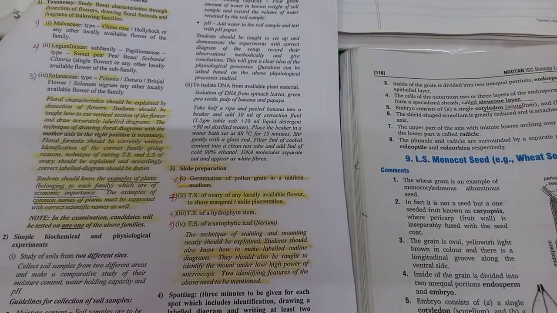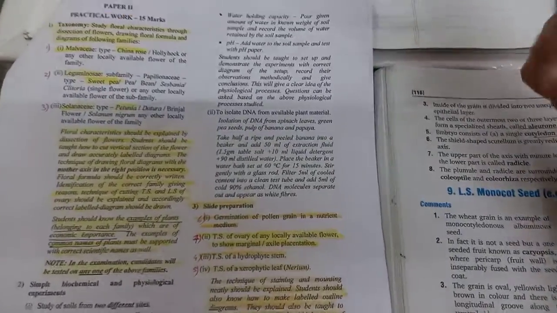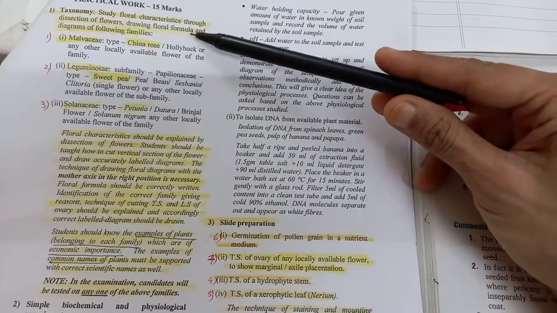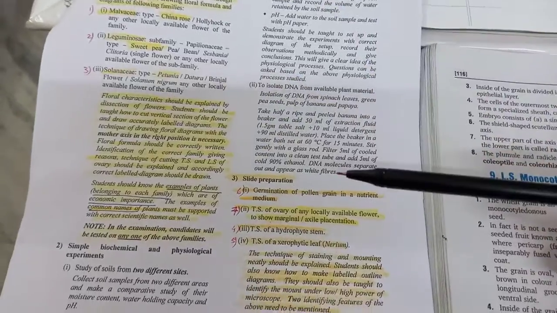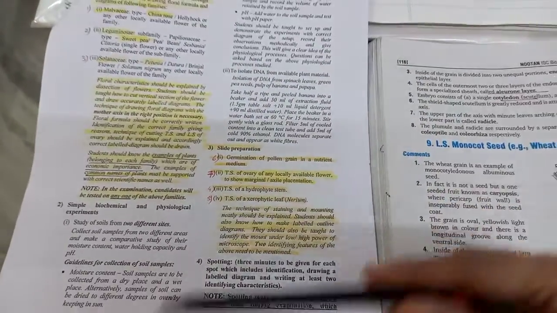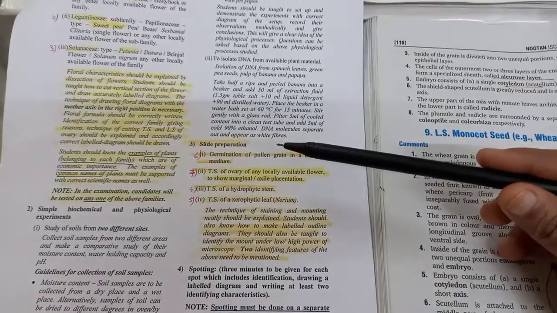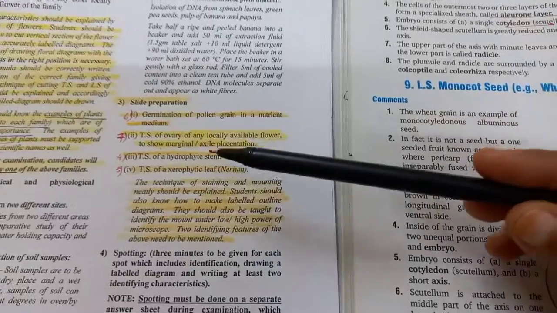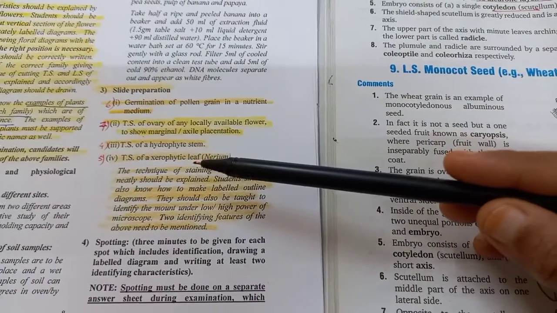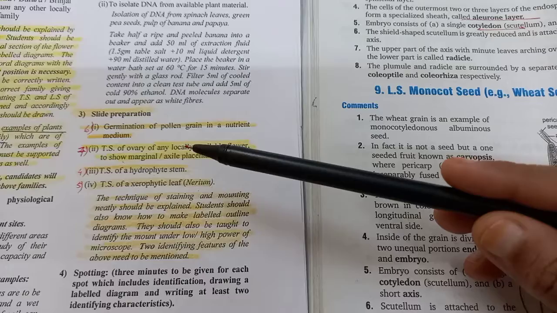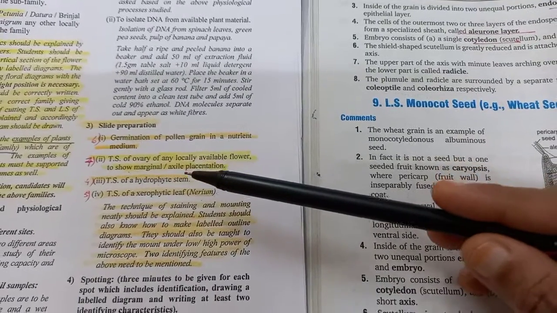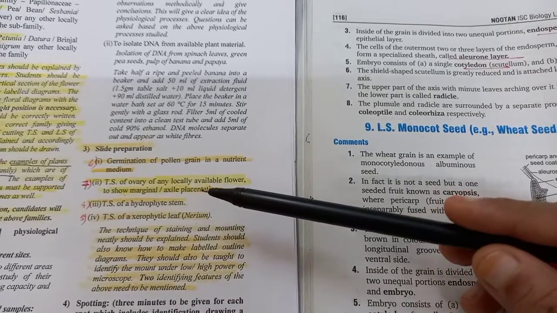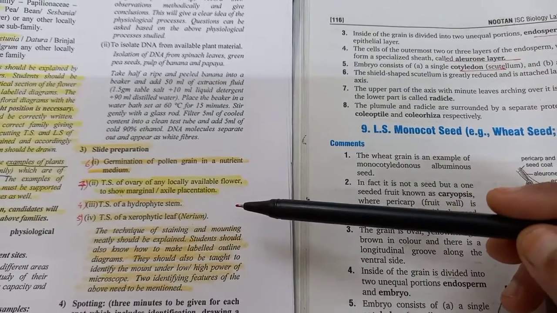Today we will do practical number 8, right? We have completed section A on taxonomy with the three flowers. After that, I have not started with section B, but I have started first with section C, which is on slide preparation. We have done the practicals on xerophytic leaf, TS of hydrophyte, germination of pollen grain, and the last practical was TS of a locally available flower to show marginal and axile placentations, right?